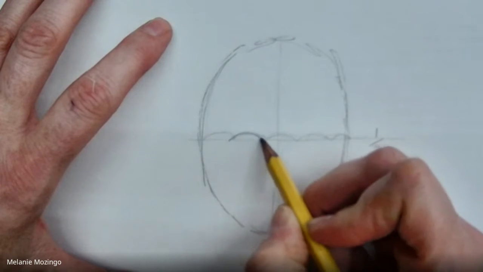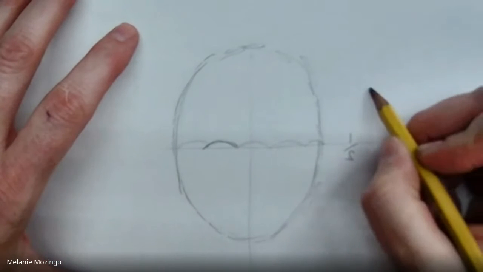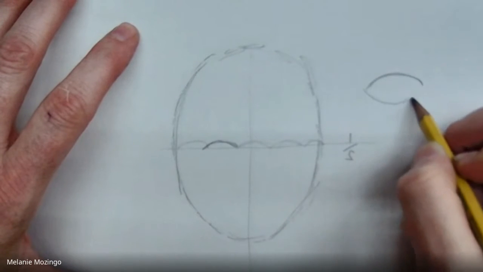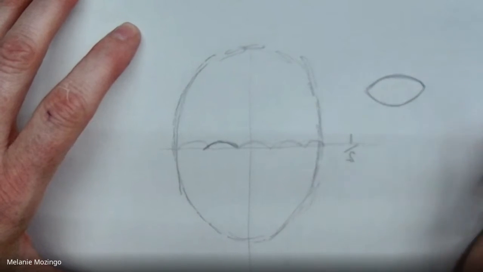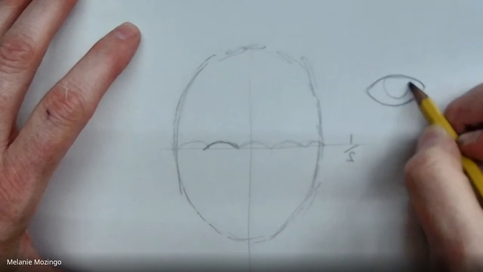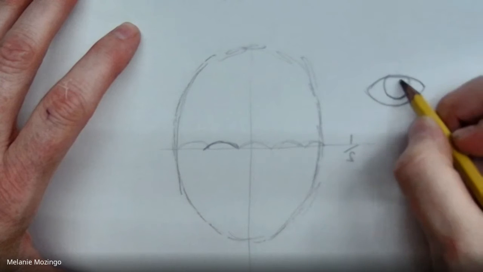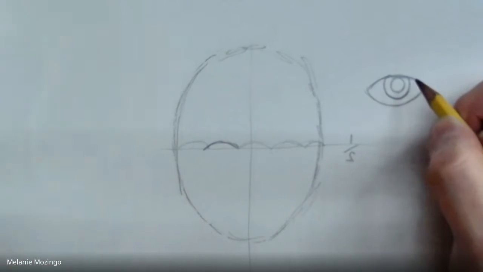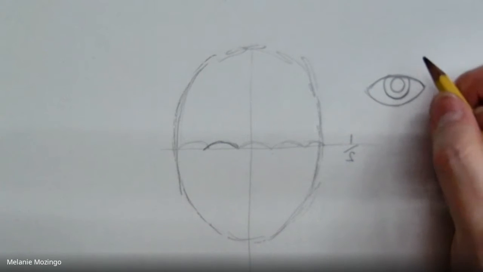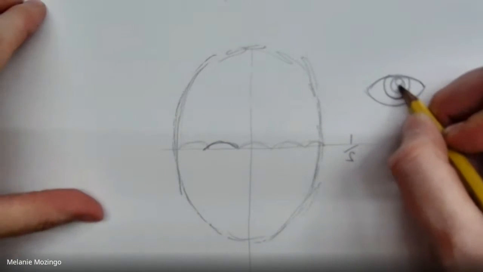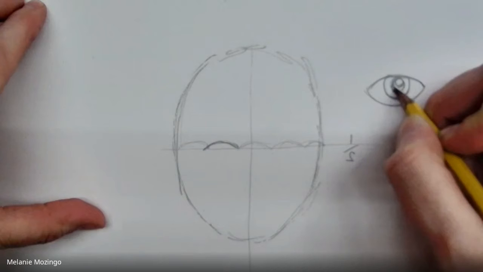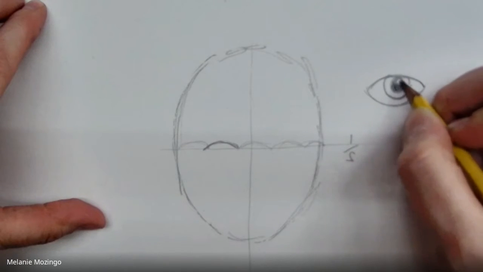I know that the eyes are right in the middle. Now, remember, the human eye is like the shape of a football. Inside of that football, we've got a circle with part of the top cut off. We've got the inside, which is the pupil or the black part of your eye. Oftentimes I'll just put a little white circle in there to show the glistening.